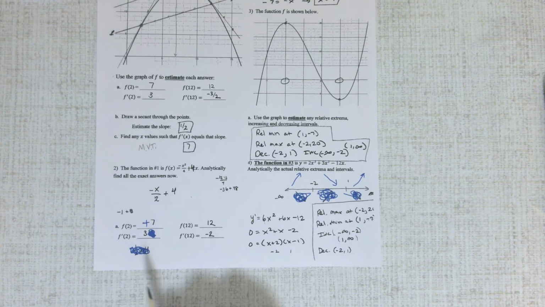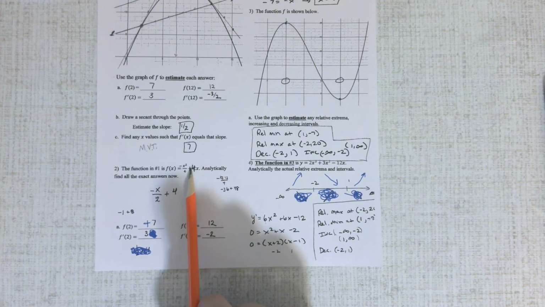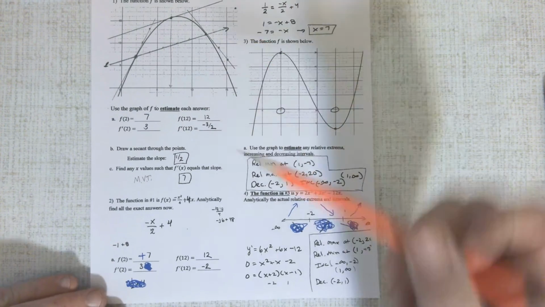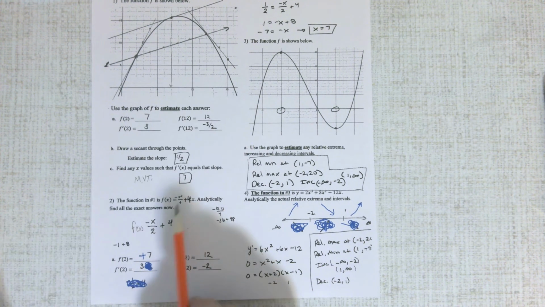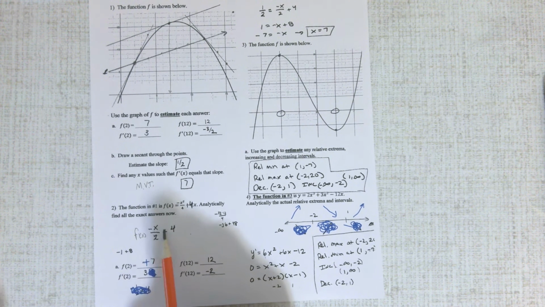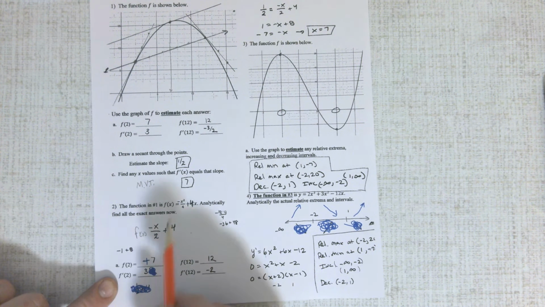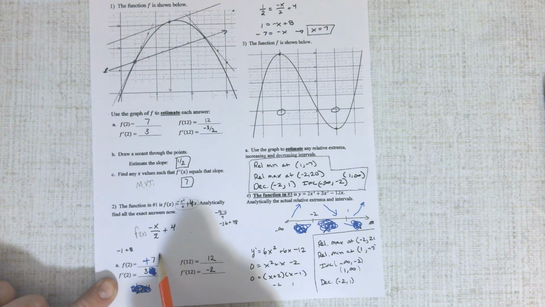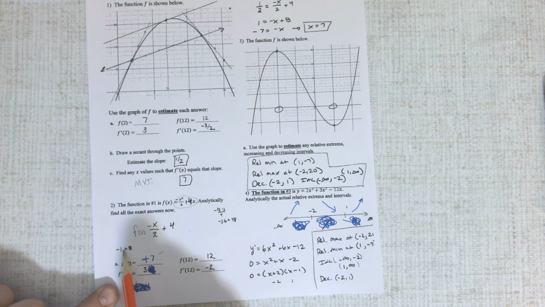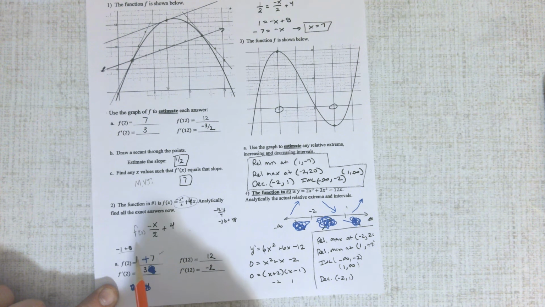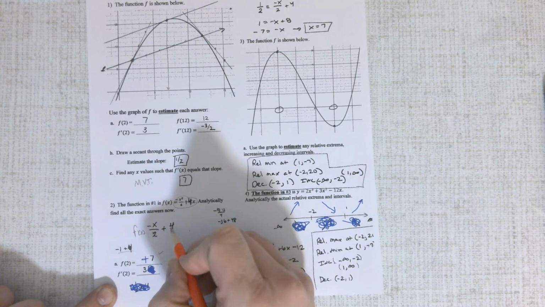So those are estimations. We have a function here, which is negative x squared over 4 plus 4x. That's the function that gave this graph up here. If I take the derivative, I have f prime of x equal to negative 2x over 4, which is negative a half x, plus 4. Now I can take this 2 and plug it into the first equation, and it'll give me an output of 7. And I can take this 2 and plug it into the derivative.